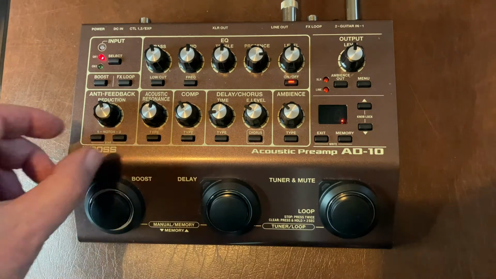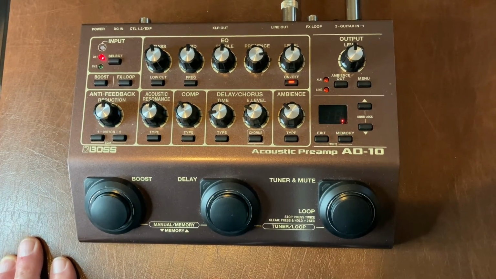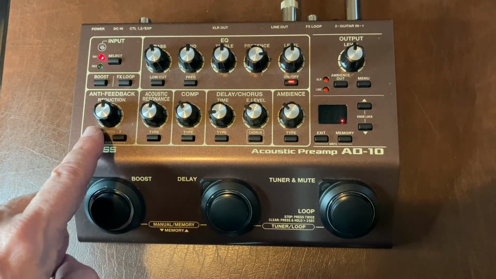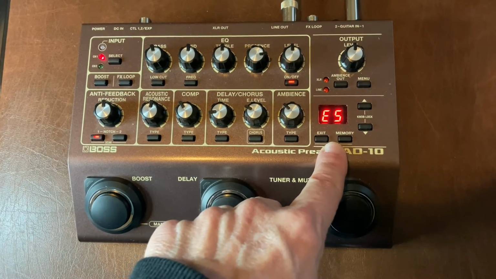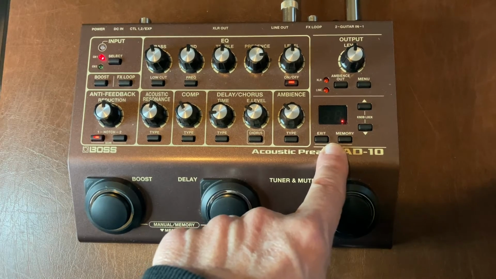Next, let's talk about the anti-feedback. So this is a reduction control, and you have notches, and the reason for these notches, you turn it on, it blinks, and over here you see a note name, E5. So we can block that note if it's causing feedback.